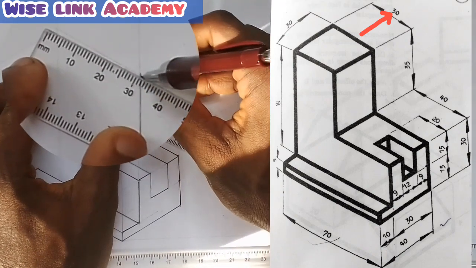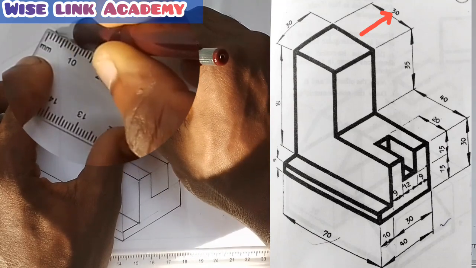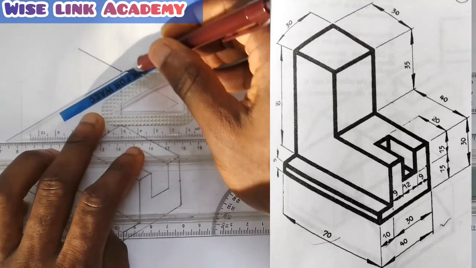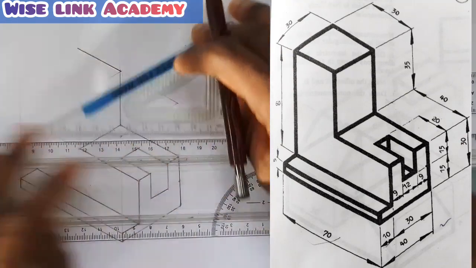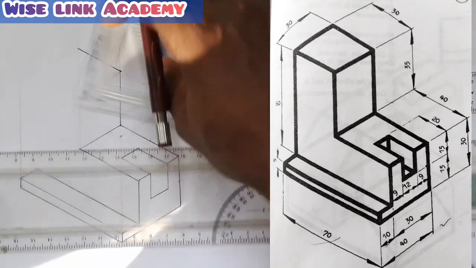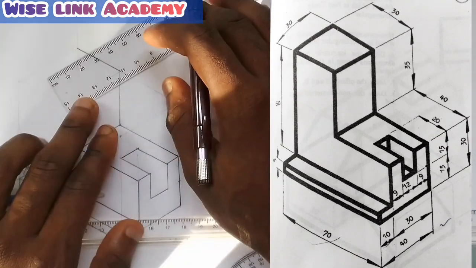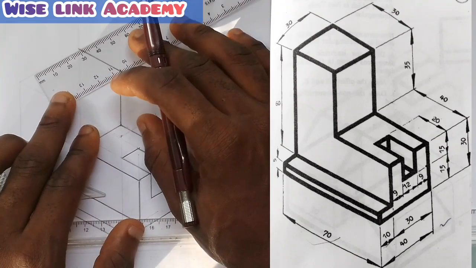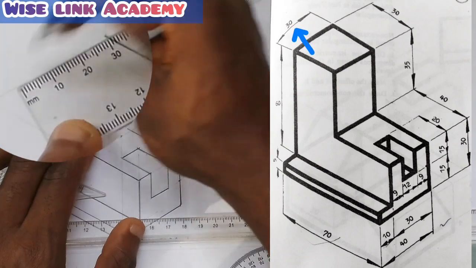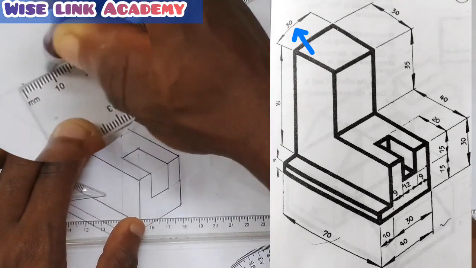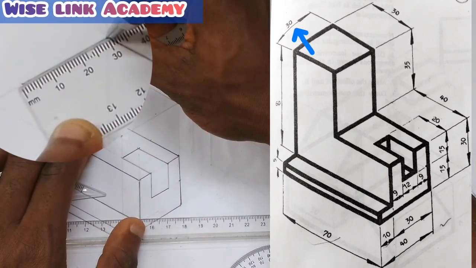So just close this part up to this point here, right? So take this here at this point, take it this way, right? I haven't done that. I'll measure up here 30. From this point here to this point is 30, right? 30, and I'll thicken it.